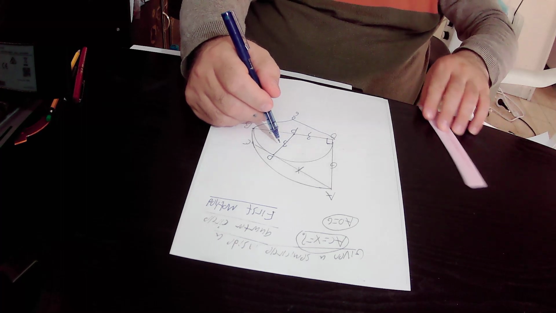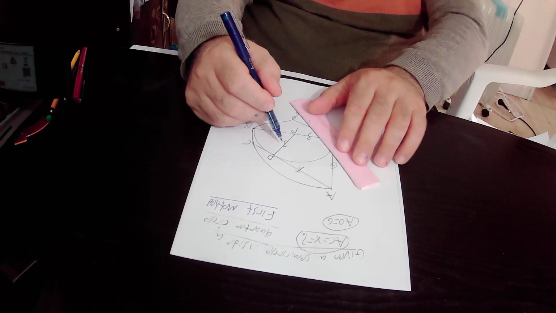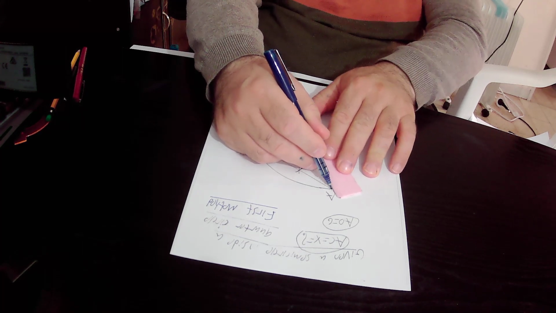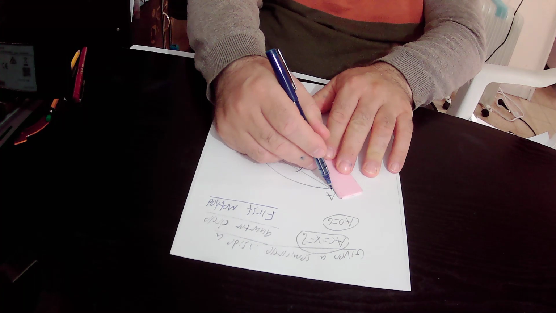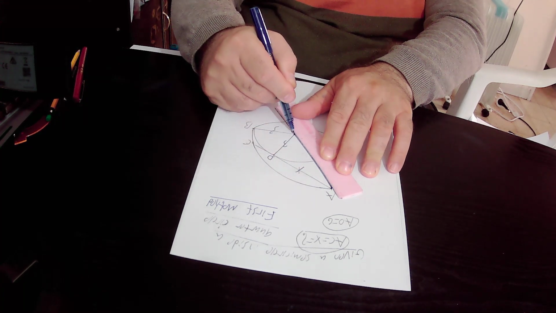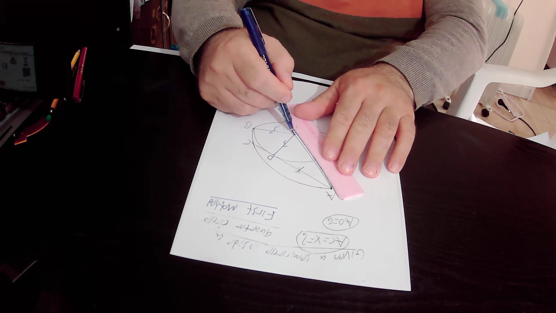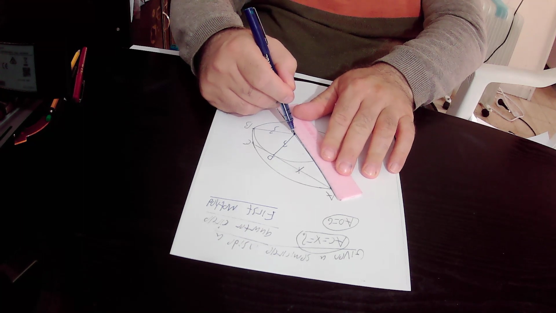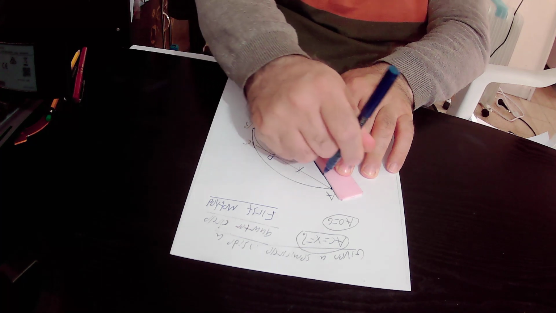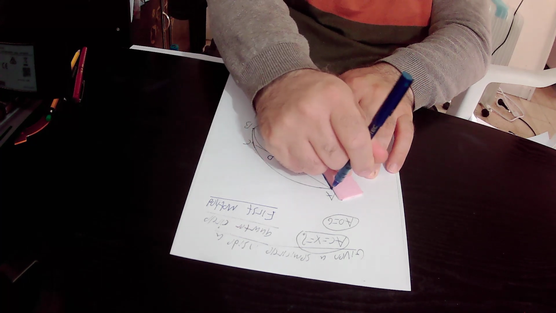In the next step, we join together points A and P by a straight line. And I will present to you a new rule. This is actually rule number 1.